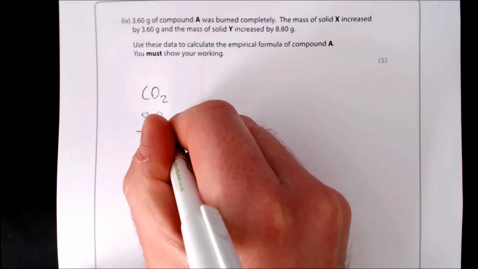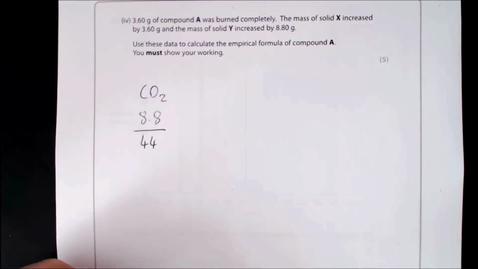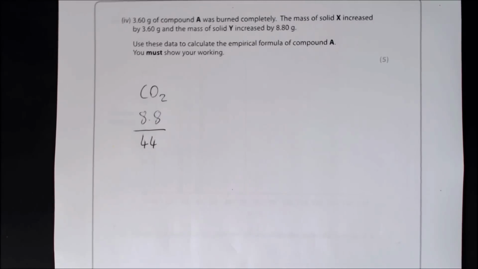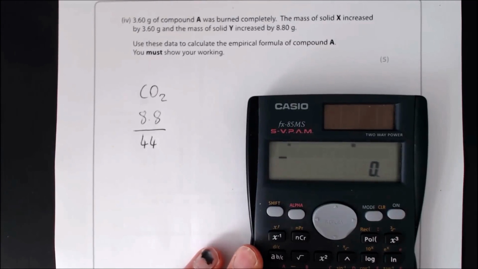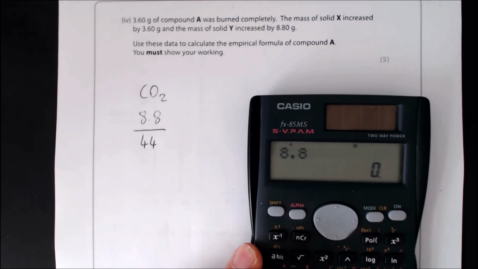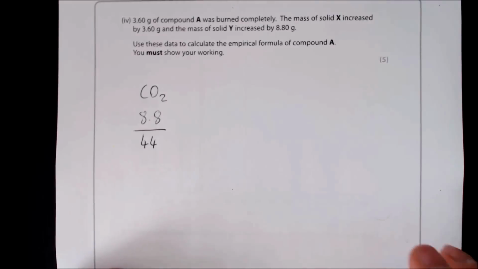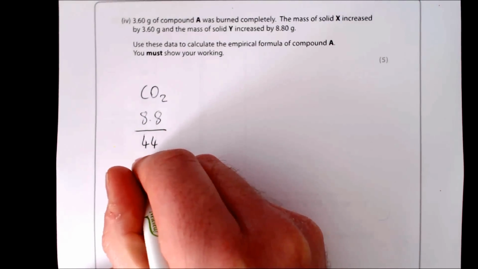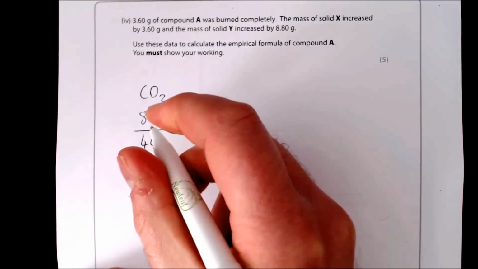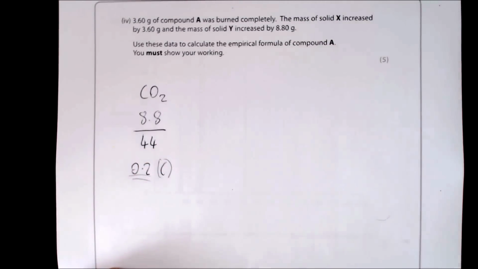So we take our 8.8 and divide it by 44, because that's the molecular mass of carbon dioxide if we use our periodic table. So if we bring in our calculator, we do 8.8 divided by 44, and we should get 0.2. Okay, and this is the number of moles, but this is also telling us the number of moles of carbon. So I'm just going to put carbon there. Okay, so that's our first one there.